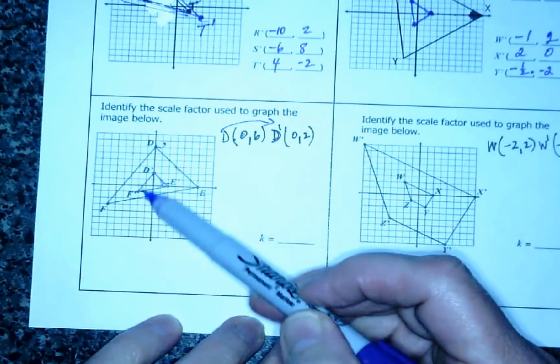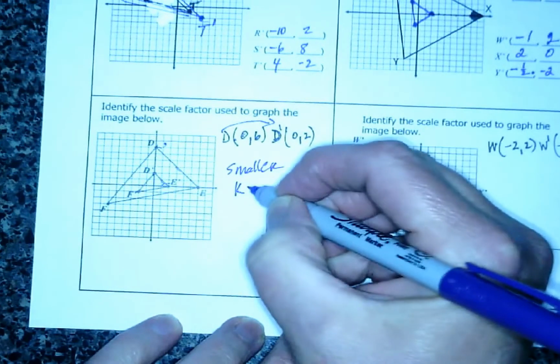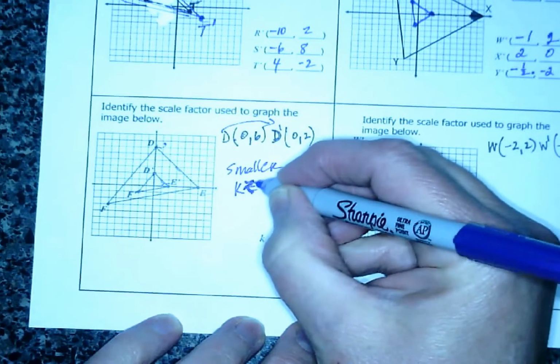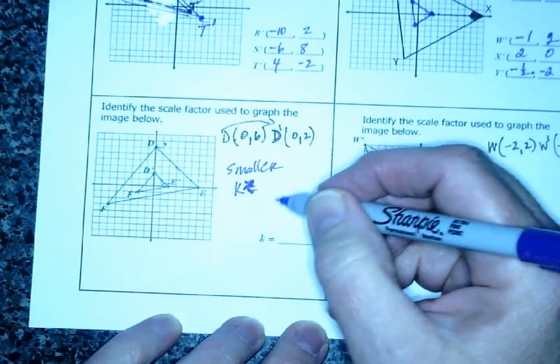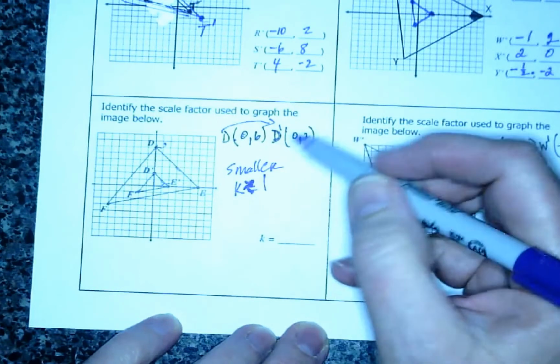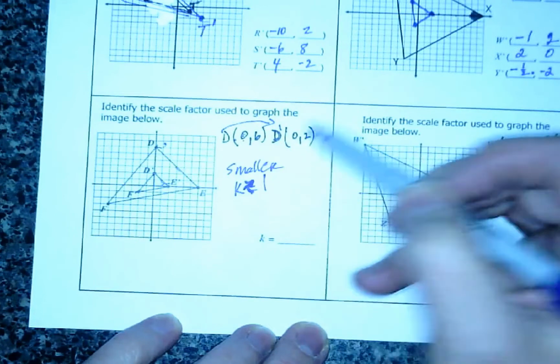Well, it's getting smaller, which means K is going to be less than 1. So, basically, what did I divide by? To go from 0 to 0, who knows?